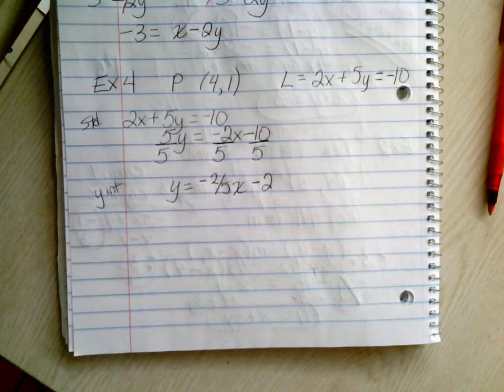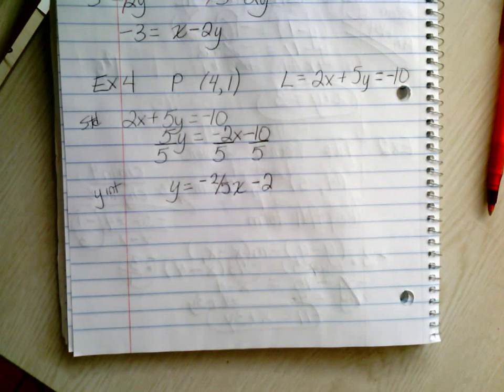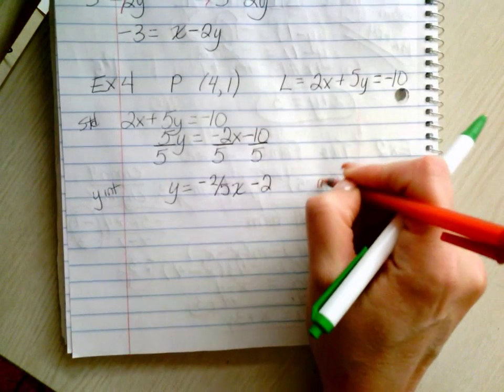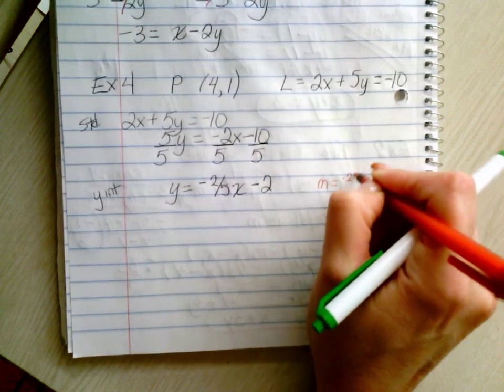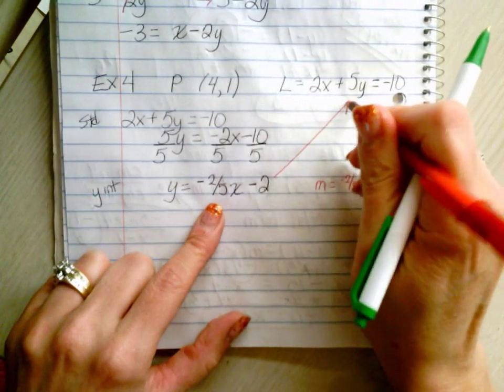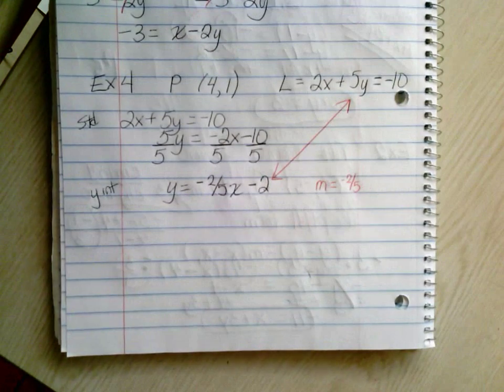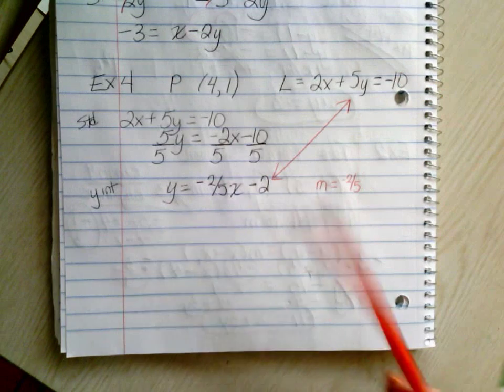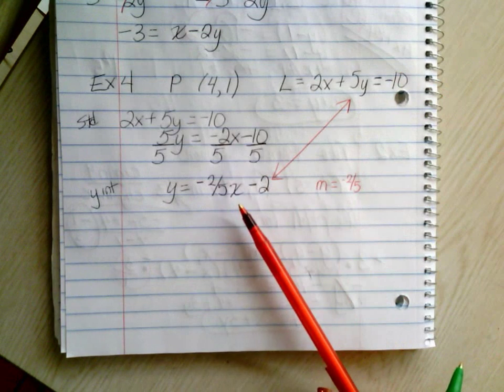Now there's a reason why I did that, and I'm going to show you why. So if the slope is -2/5 of this line, which is the same as this line, these two are the exact same thing. This is standard form, this is y-intercept form.